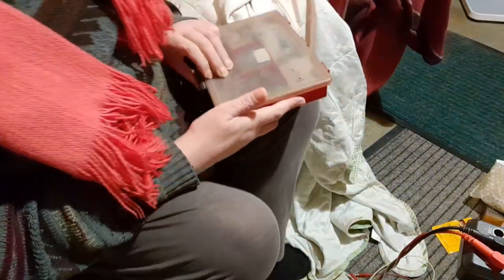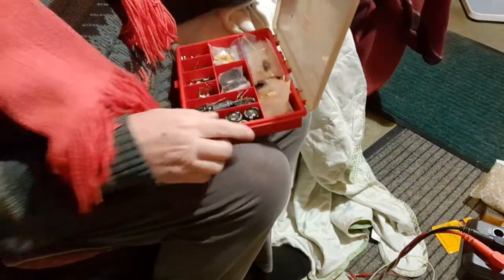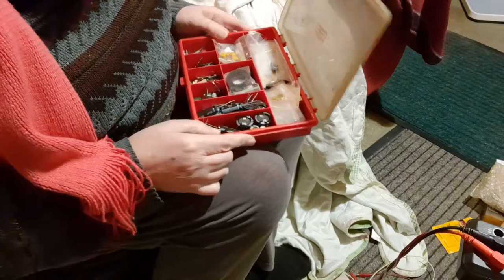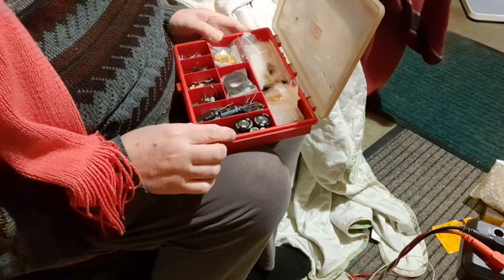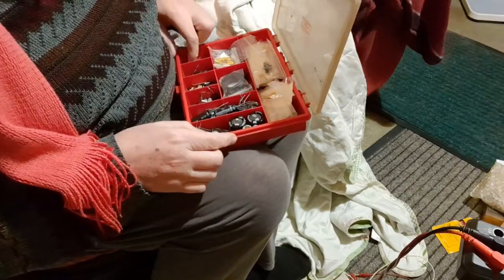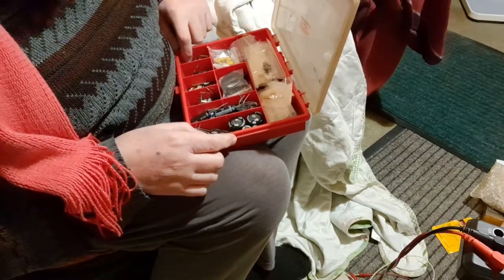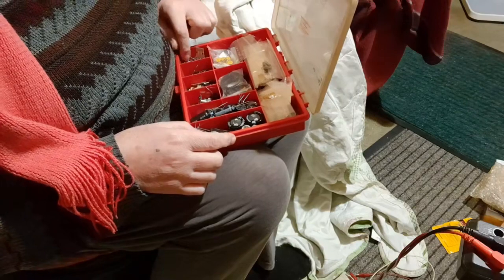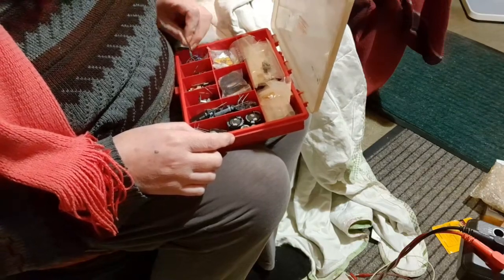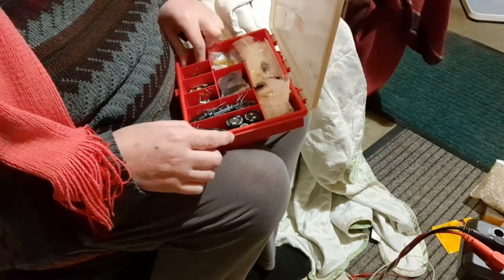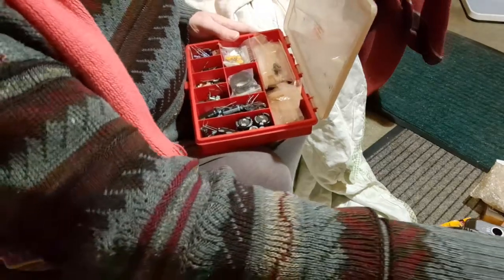Right, let's see if I can find a capacitor in here that I've had a long time. All of these capacitors have had a long time. So, see if I can find some dates on them. I need my tweezers, I can't grab them.